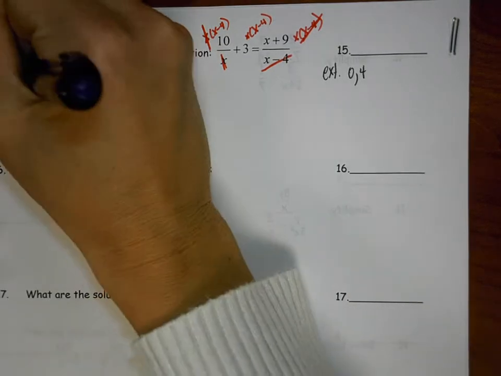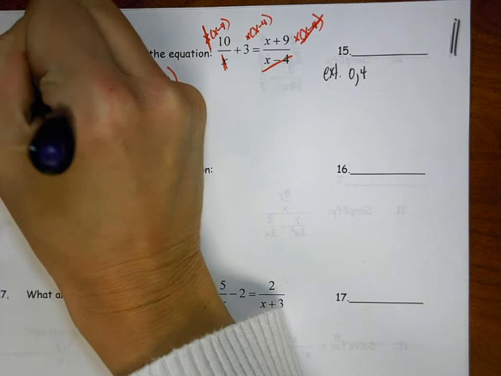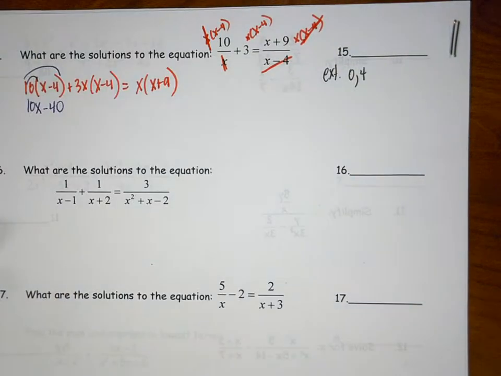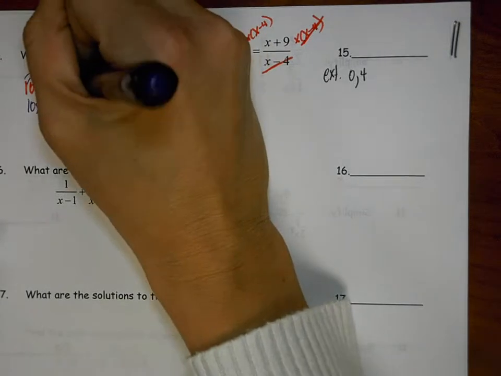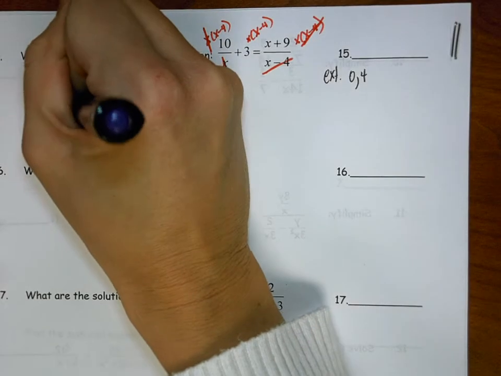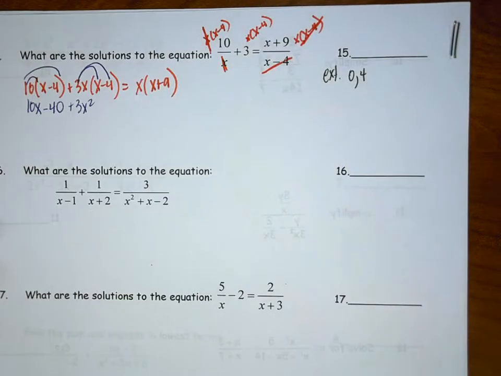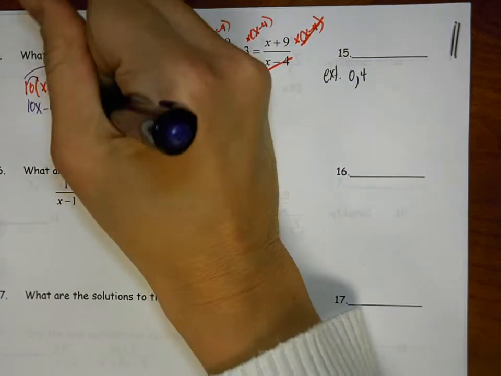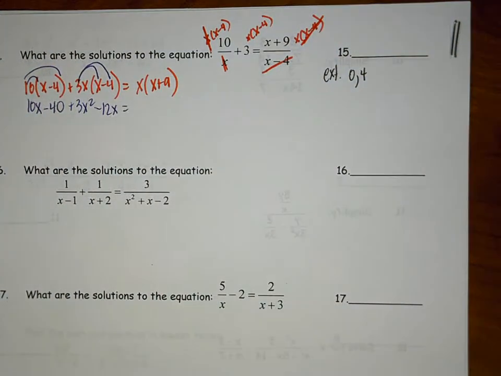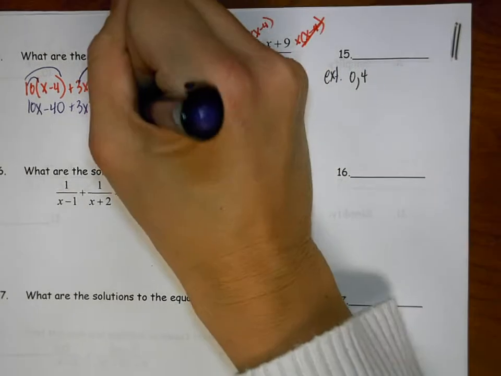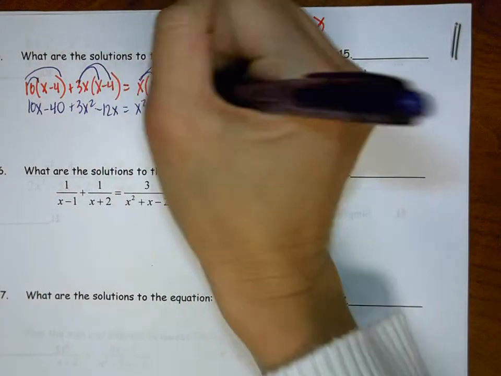So I distribute the 10 through here, and I get 10x minus 40. Next, I'm distributing 3x. So I have 3x times x, which is 3x squared, and 3x times negative 4, which is negative 12x, equals x squared plus 9x.